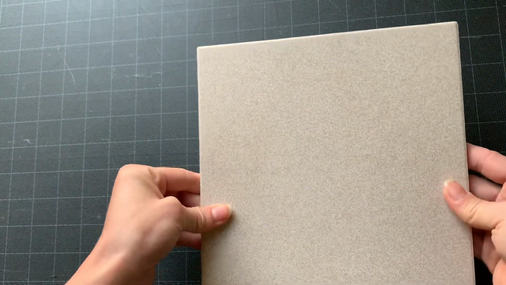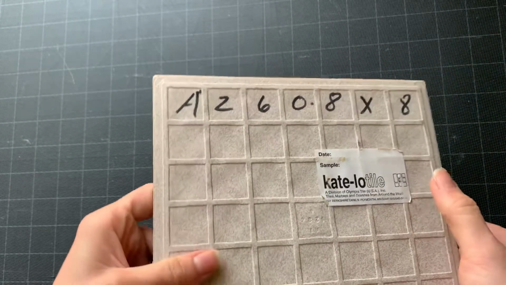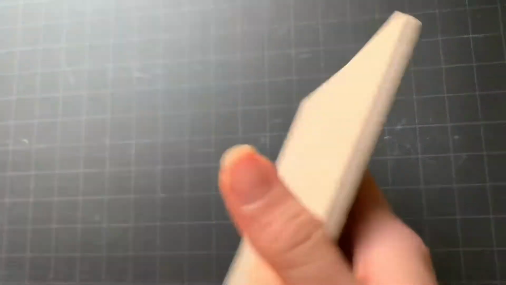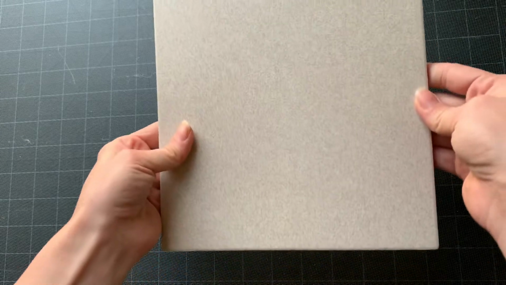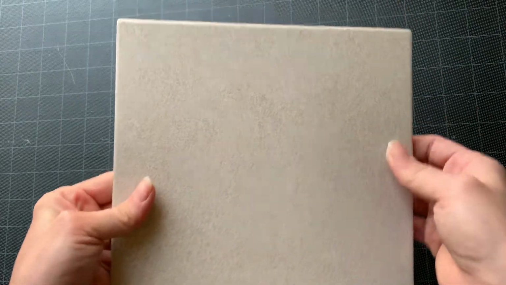And then this one is a little bit more of just a speckled look, a little bit more basic. These can come in a bunch of different colors, or sizes. This one is an 8x8 by Kate Lowe tile. So that's porcelain tile.